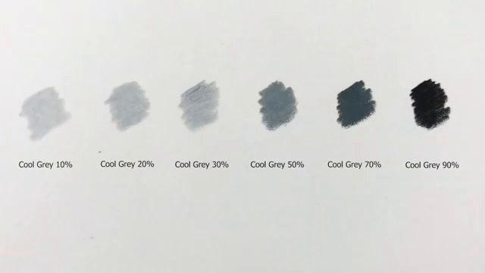Here's a comparison of some of the cool grays. As you can see, the intensity of the gray increases based on the percentage designated. Now you might be wondering when you should use warm grays and when you should use cool grays. Well, there aren't any rules regarding which grays you should choose. Instead, you should first closely observe your subject and try to evaluate the gray that you're seeing. If it looks more like it's a warm gray, then it makes sense to use a warm gray. And if the gray that you see appears cooler, then it makes sense to use a cooler gray.